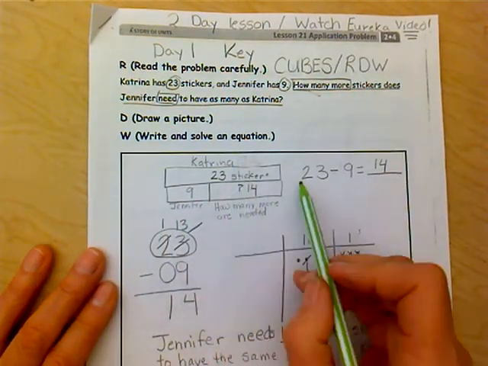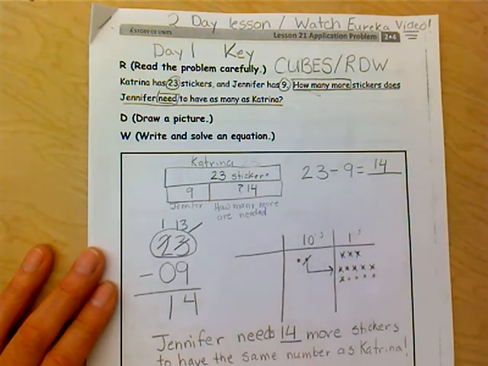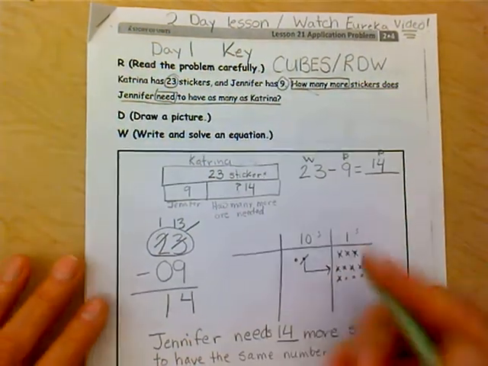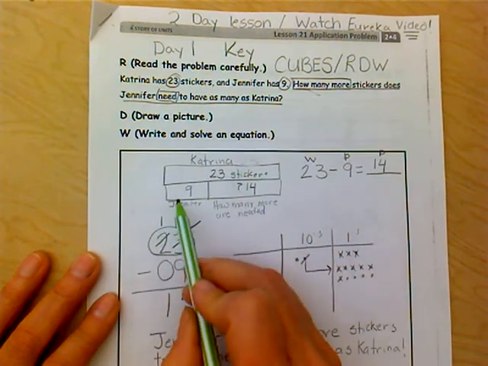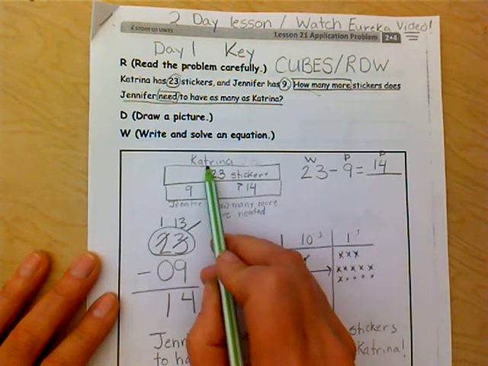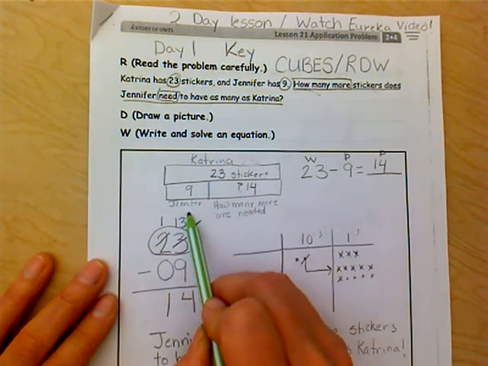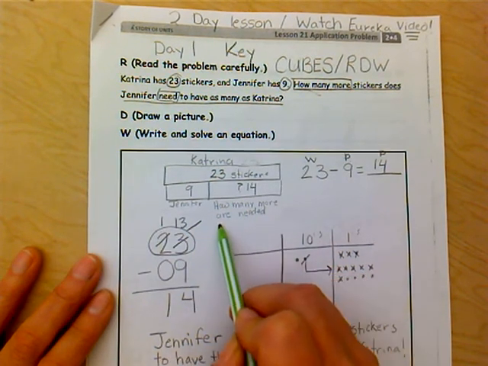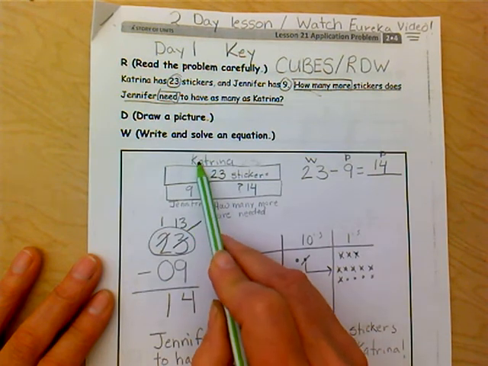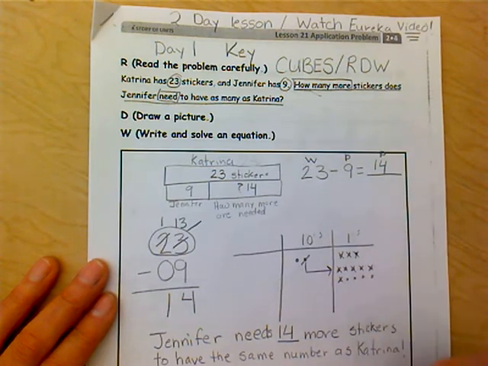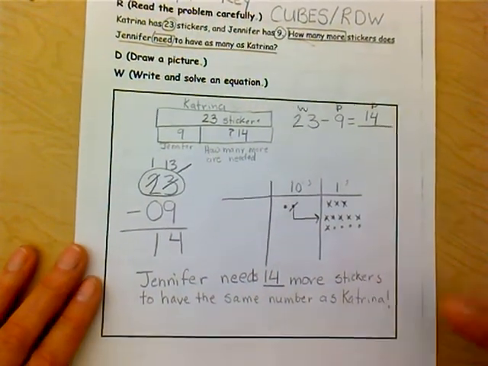Well, I set this up as a vertical equation as my whole take away a part equals a part. So then I set up my tape model or my bar model with 23 stickers, which is the total number of stickers that Katrina had. We have Jennifer, who only has 9, and our question that we're trying to solve is how many more are needed for Jennifer to have the same number as Katrina. So that would be 23 take away 9 equals, of course you can see the answer there because I've already worked this problem out. But here's the big question.